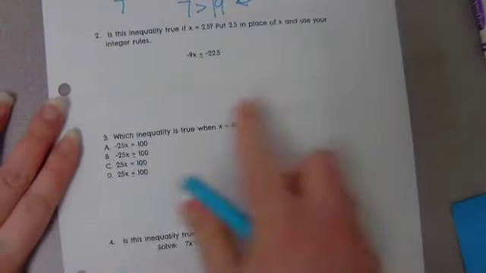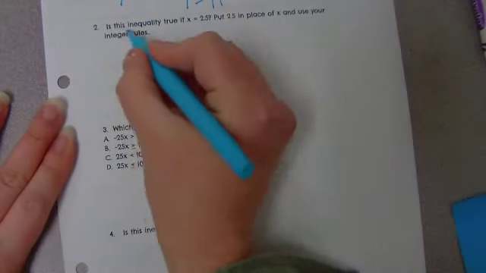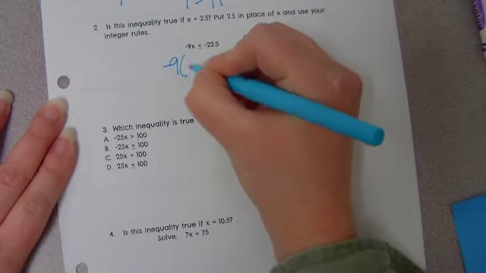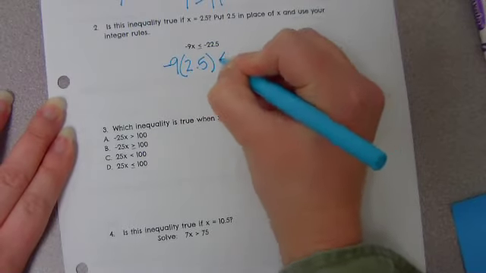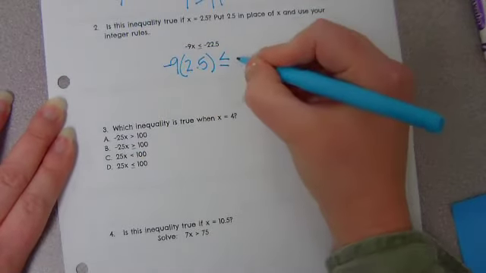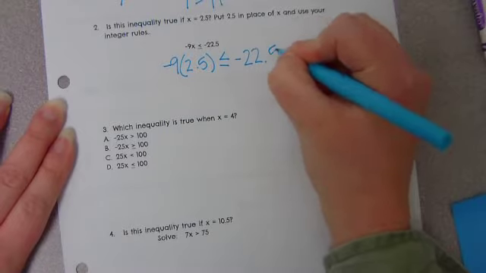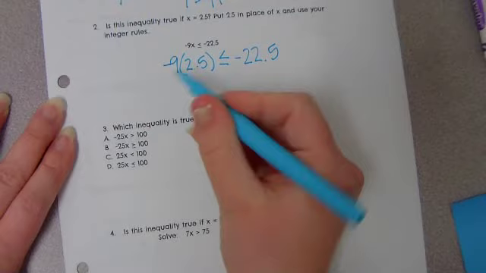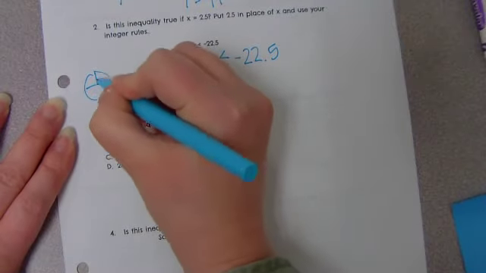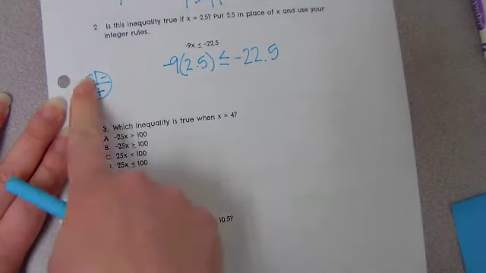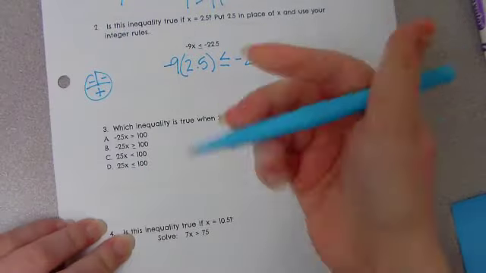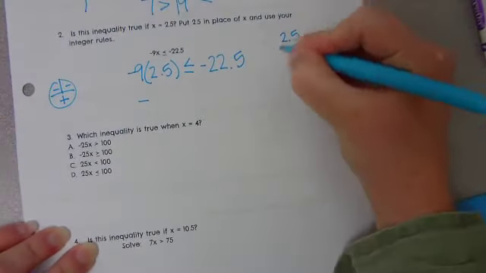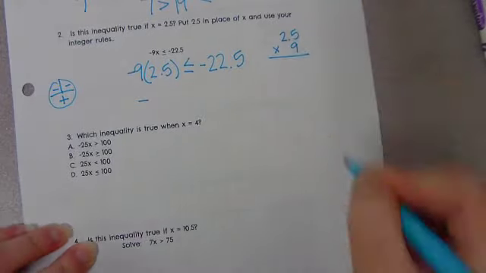Number two, I have, is the inequality true if x equals 2.5? So I'm going to plug in -9 times 2.5 is less than or equal to -22.5. I want you to start by thinking about your sign. If you have a negative times a positive and you apply your Mickey strategy, well, a negative times a positive is going to be a negative answer. So I'm going to go ahead and write that down. And then I'm going to do 2.5 times 9.